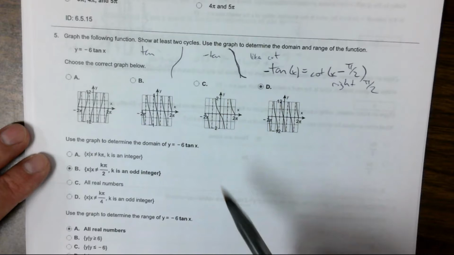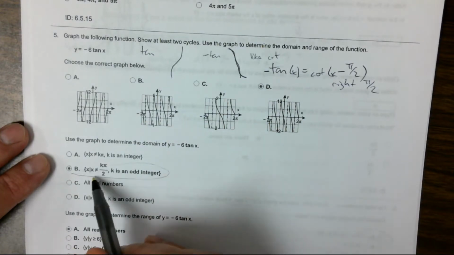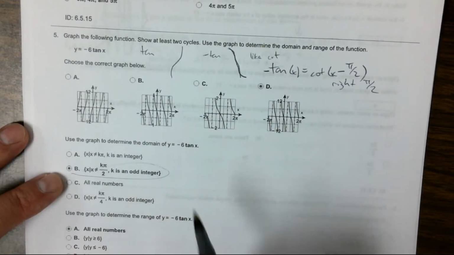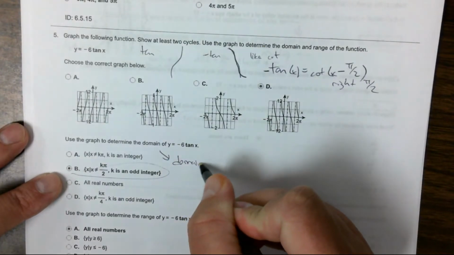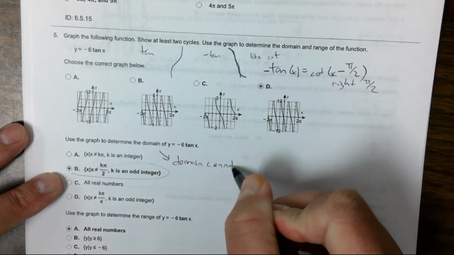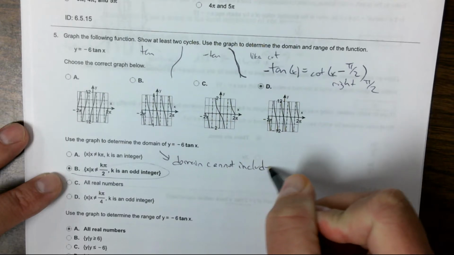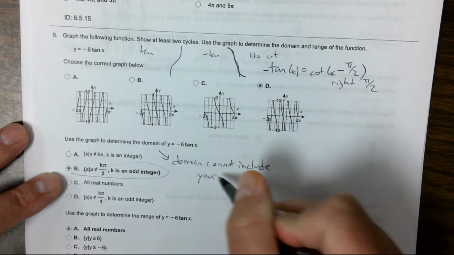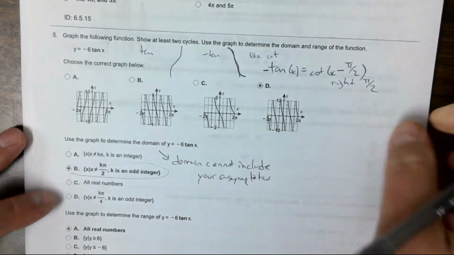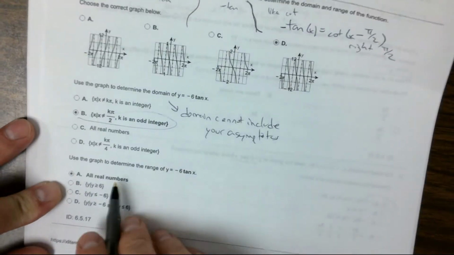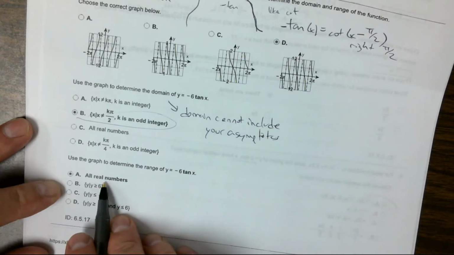So use your properties though in your notes for your domain. Your domain cannot include your asymptotes. But your range of tan and cotan would be all real numbers.